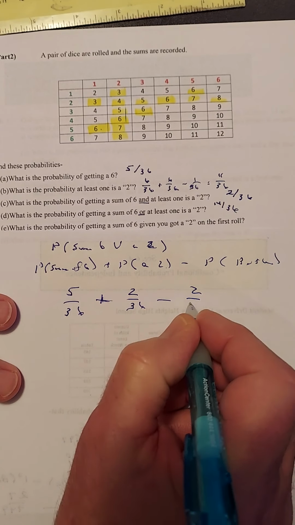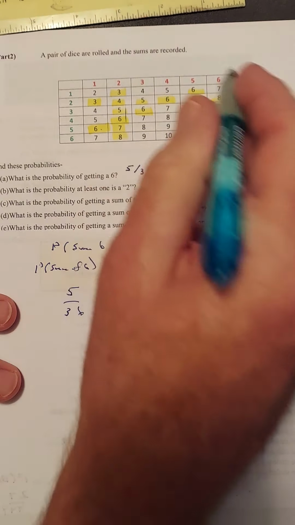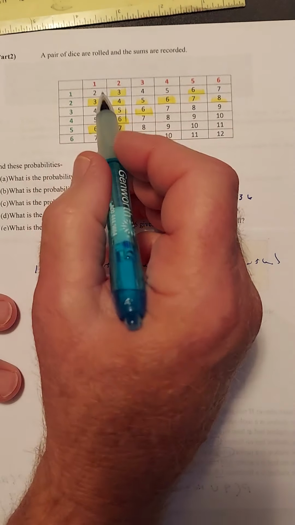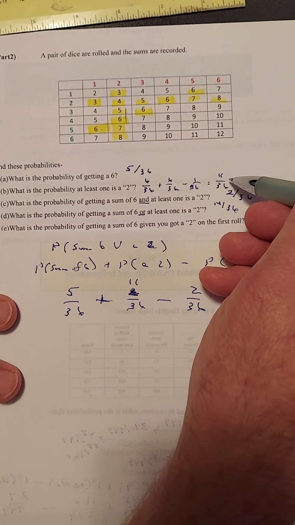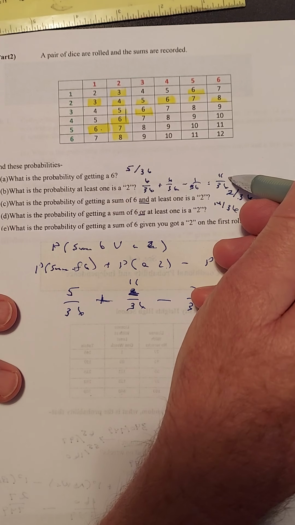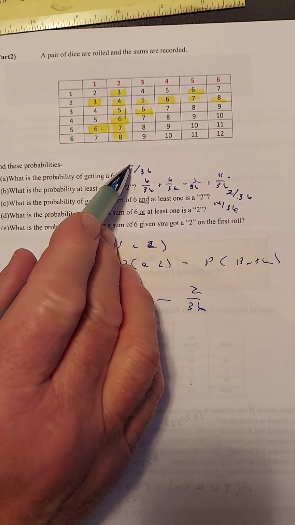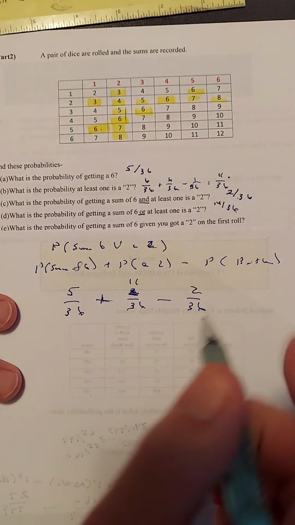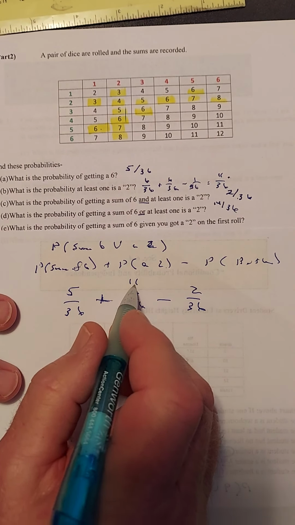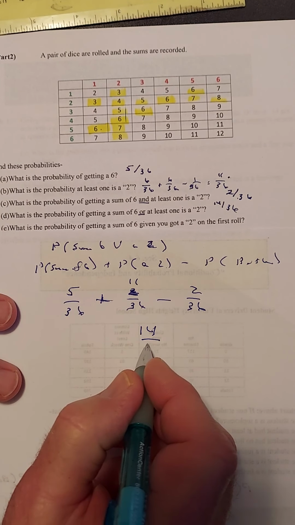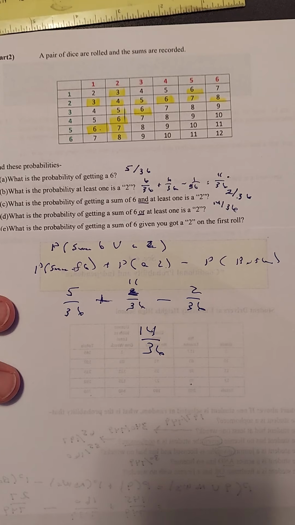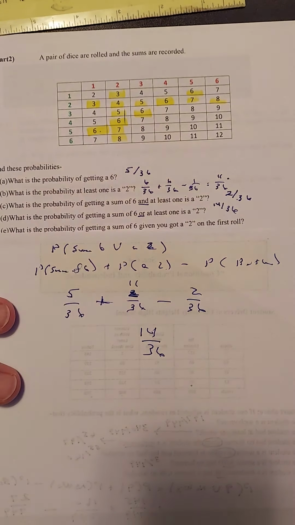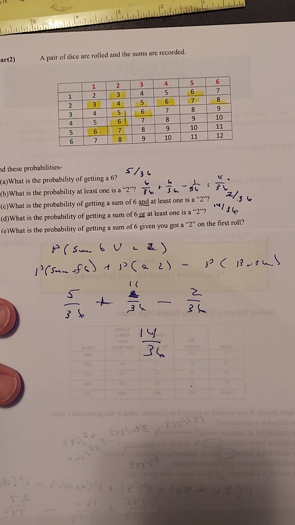I'm sorry. This is the 2 out of 36. This number was 11. A sum of 2. You had 6 there, and 6 there minus 1 gave you 11. That was this number I found up here. I miscopied. I copied that number instead of this one. So basically, I laid the groundwork. It was this one plus this one minus that one. So 5 plus 11 is 16 minus 2 is 14 out of 36. And you get the same answer. So when I highlighted, I was kind of showing you a logical way of doing it. And then down here, I showed you the mathematical way of doing it. So 14 over 36.